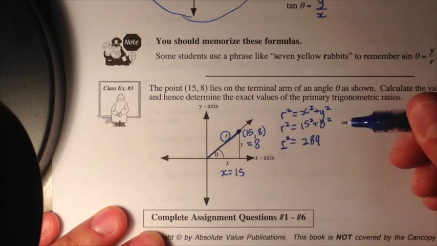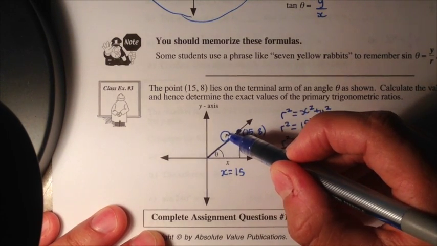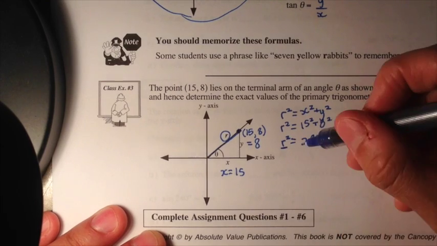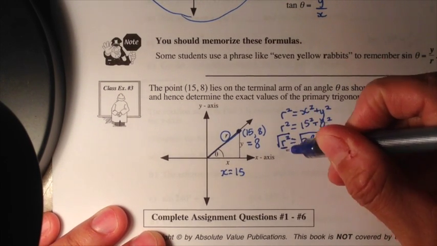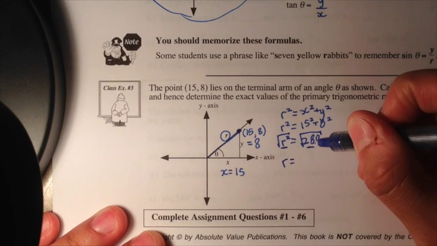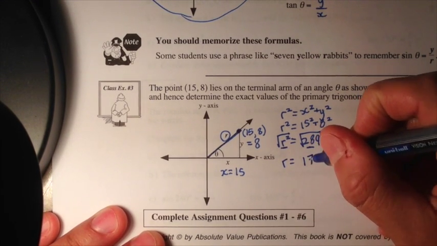And again, remember that this r squared is not going to be our radius. So we're going to have to take the square root of both sides to determine what the value of r is going to be. If I take the square root of 289, I'm going to be left with 17.